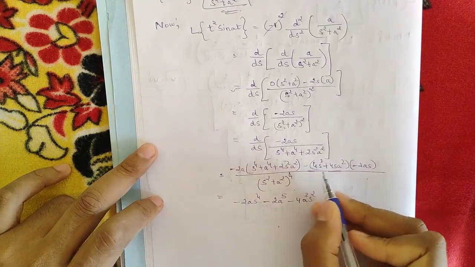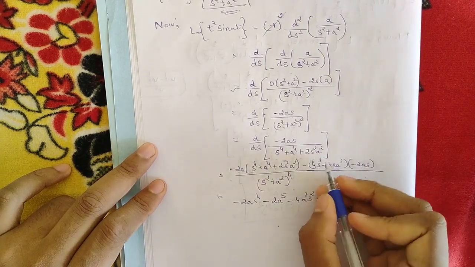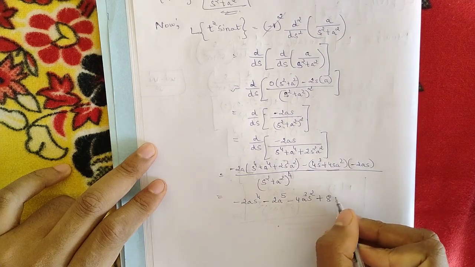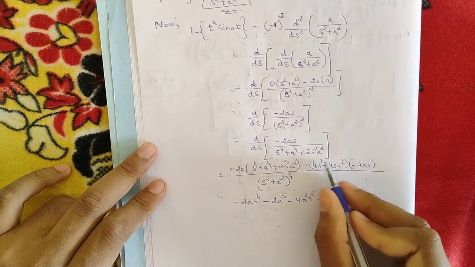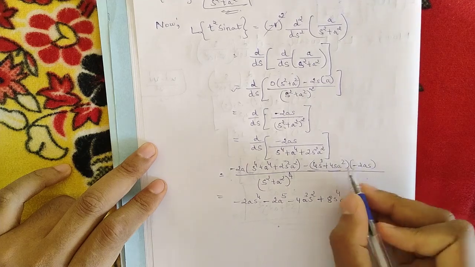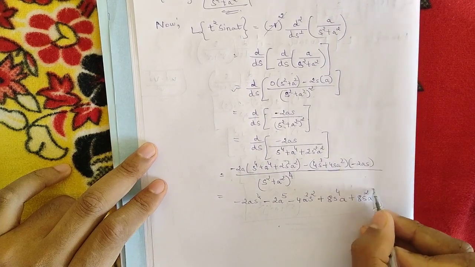Okay, and here minus minus is plus, so we do that first, and we are left with 4s cube into 2as, so 8 s to the power 4 into a, and 4s a square into 2as plus 8 into s is s square, into a square a is a cube.